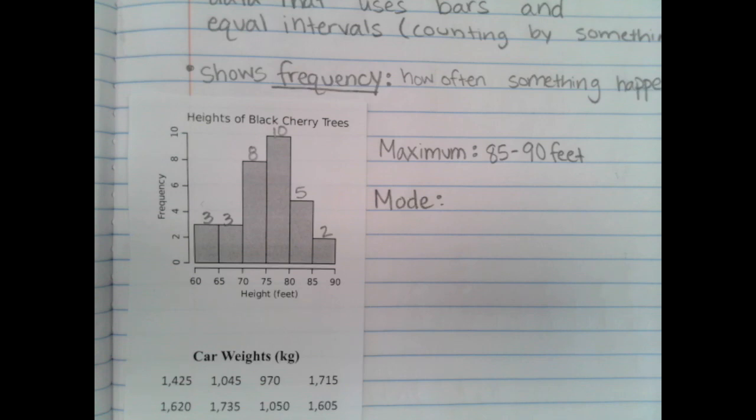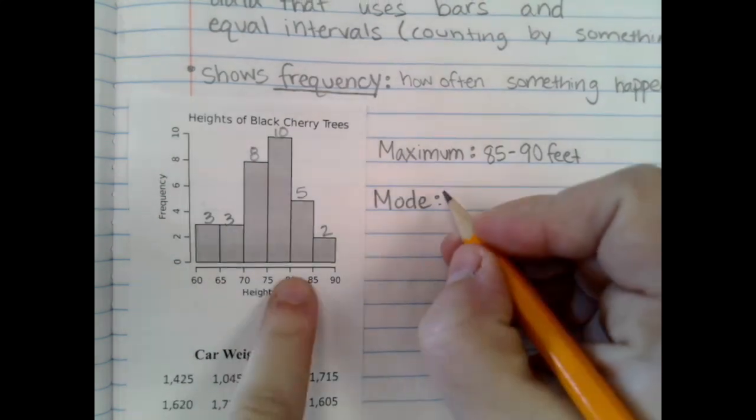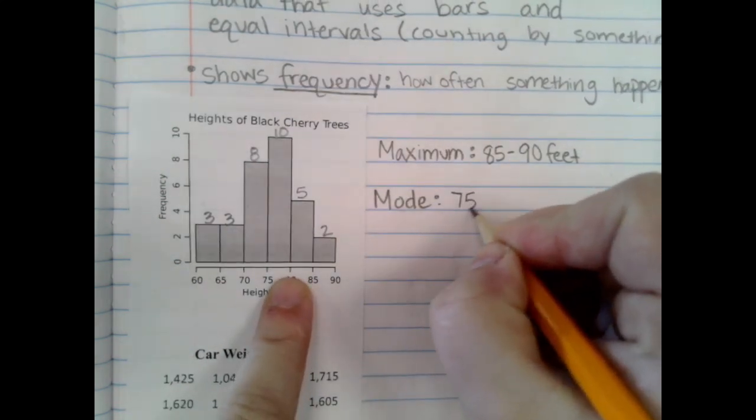All right, now our mode, which one has the most trees in it? Between what and what? 75 feet. Good, 75 to 80, because that has how many trees in it? 10.